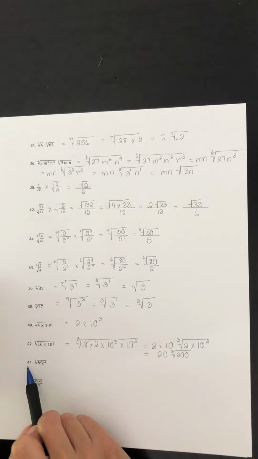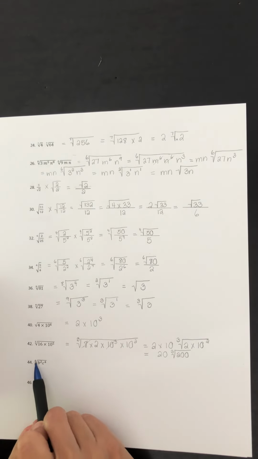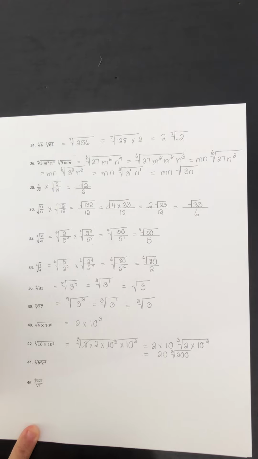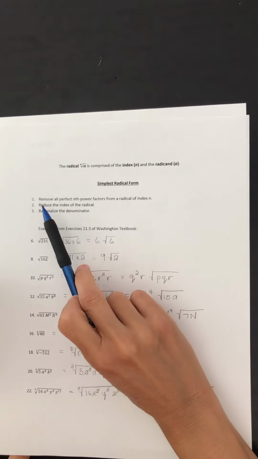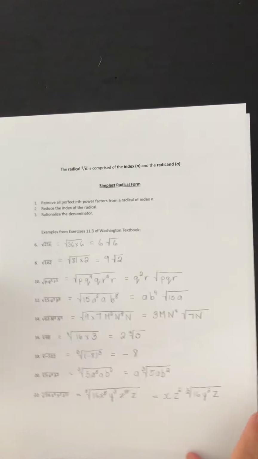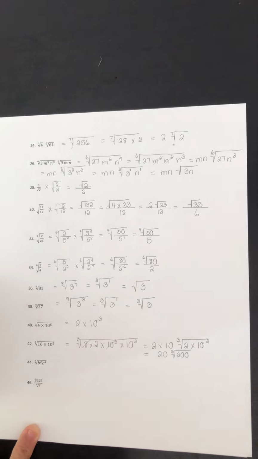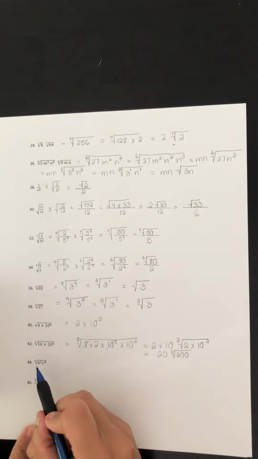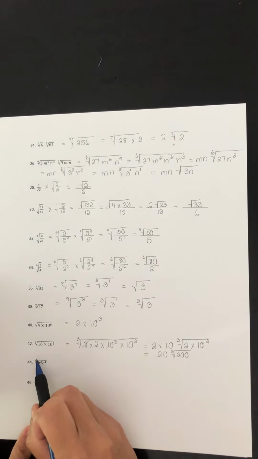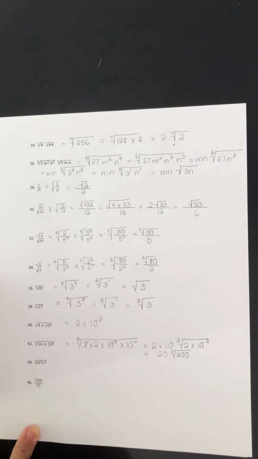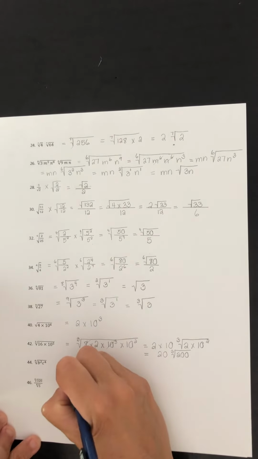Okay, now take a look at 44. These numbers are less than 6. Okay, so we cannot use the first rule in any way. The exponents there are less than the index, but we can reduce the index because we have 2 over 6 and 4 over 6, right? So 2 over 6 is the same as 1/3. 4 over 6 is the same as 2/3.